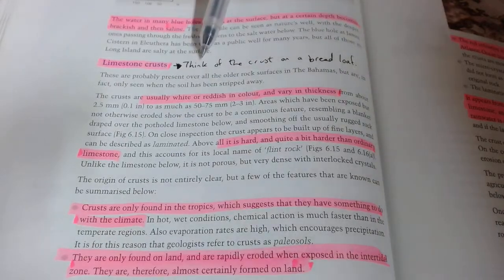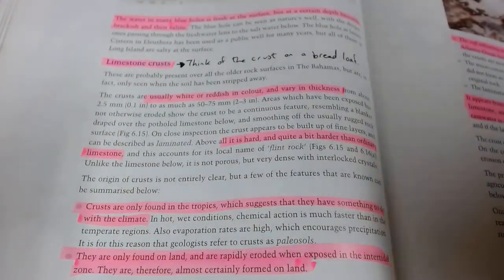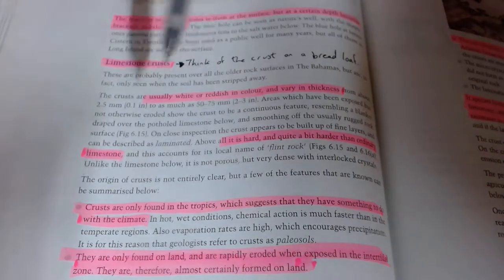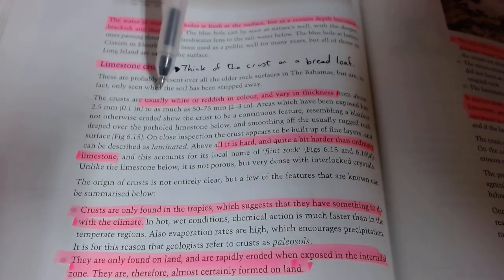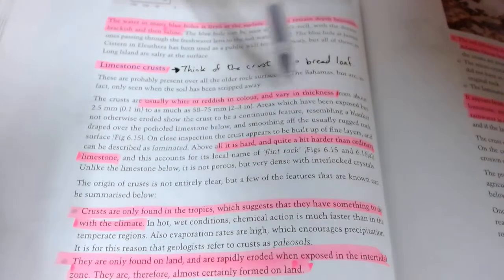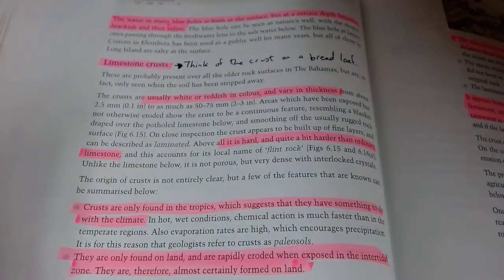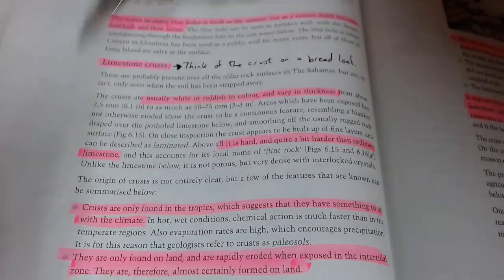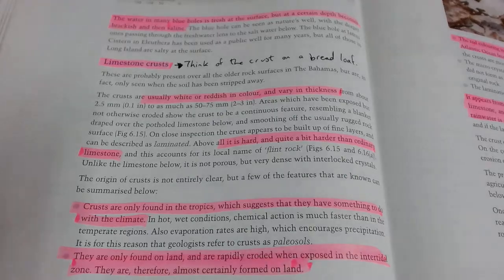So it gets this crust. Think of the crust on a loaf of bread. It's harder than everything else and it covers it. So this limestone crust is usually a reddish or white color, and of various thicknesses, but usually very thin. One key thing is it's much harder than the limestone it covers, so it's like this crust over the limestone rocklands.